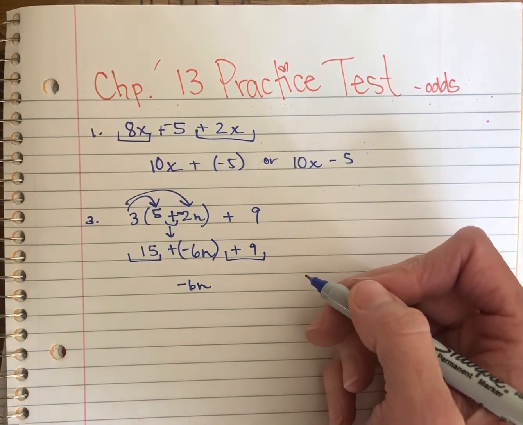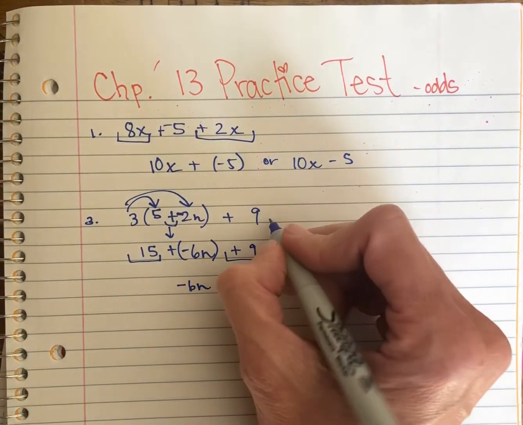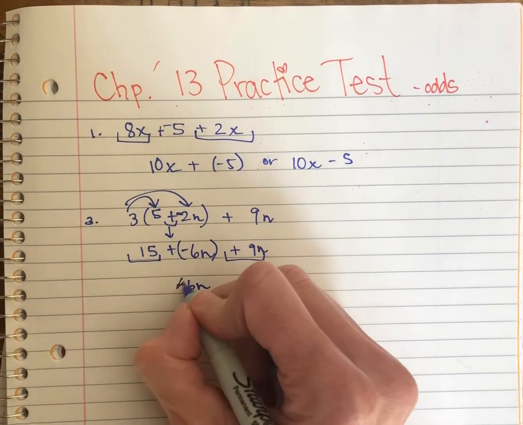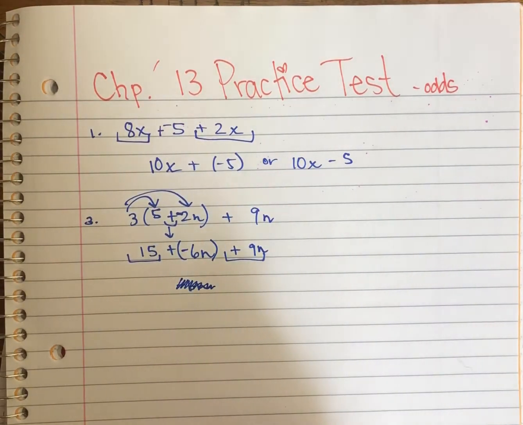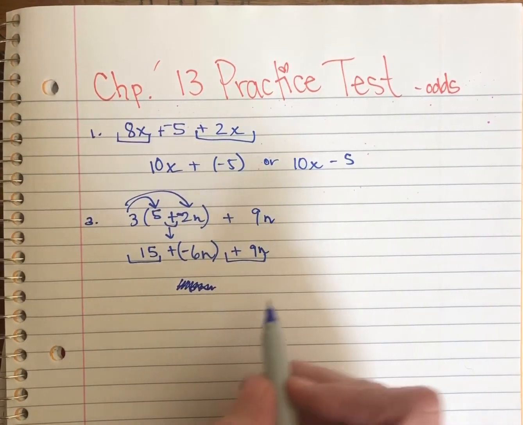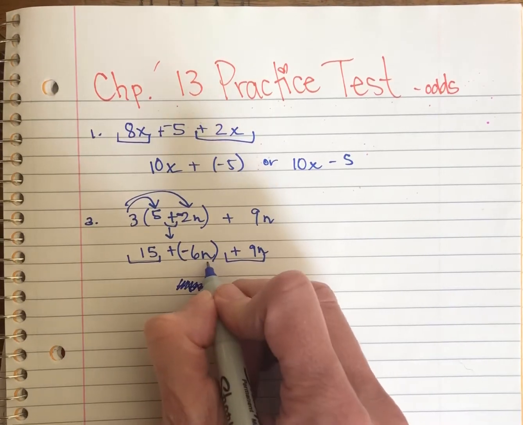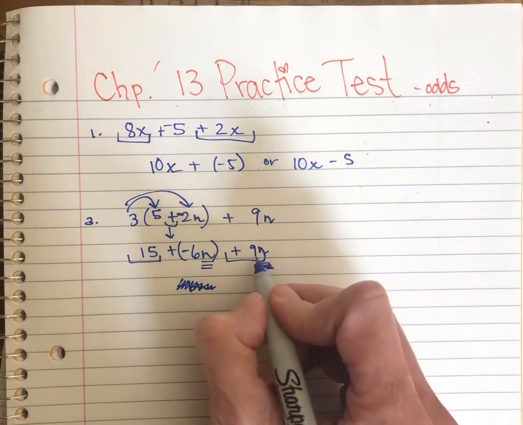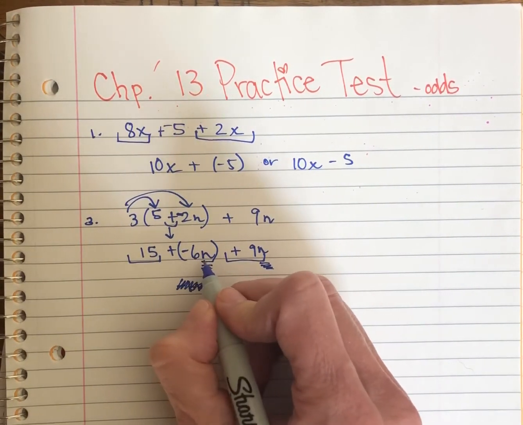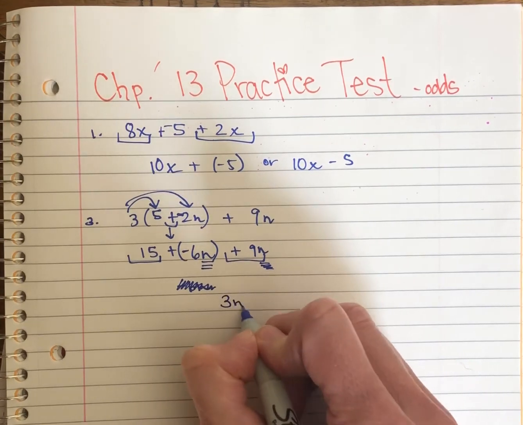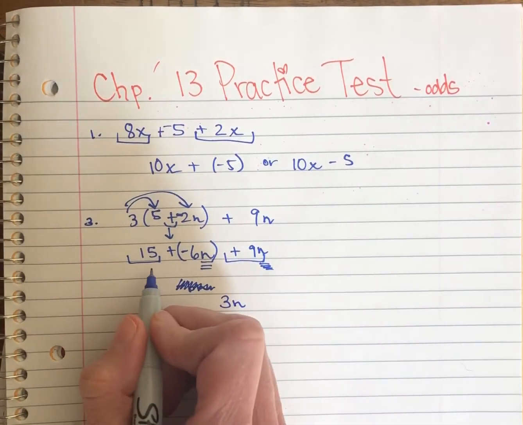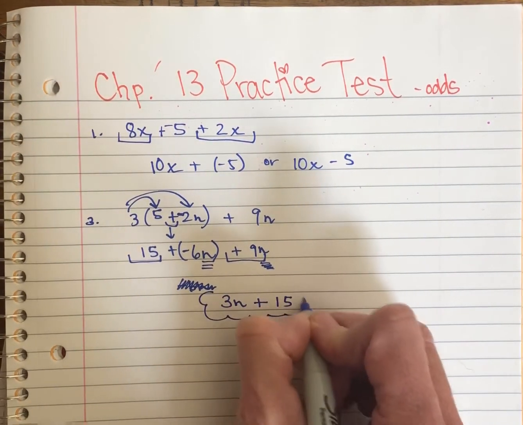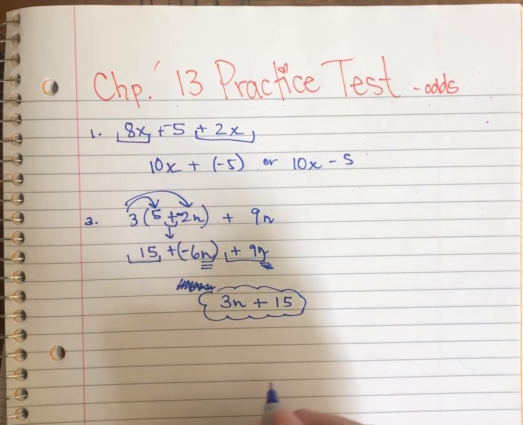Oh, I copied the problem wrong. This was a 9n. Redo. Okay, so now we can take a look at our like terms now that I have the problem, right? I had a little whoopsie there. These are my n terms, okay? So I have 9, I owe 6, which means I still have 3n. There's nothing to combine with the 15. I have 15. So 3n plus 15.